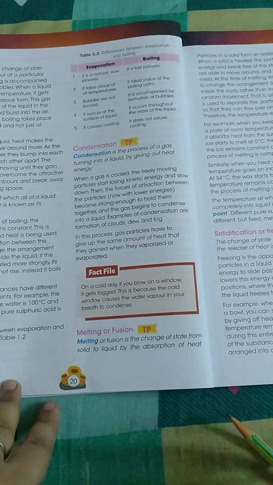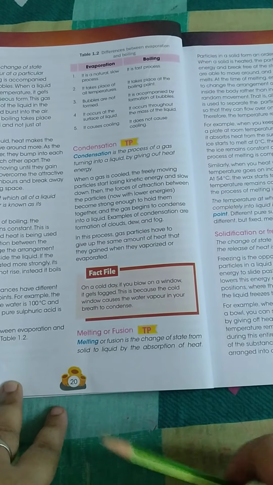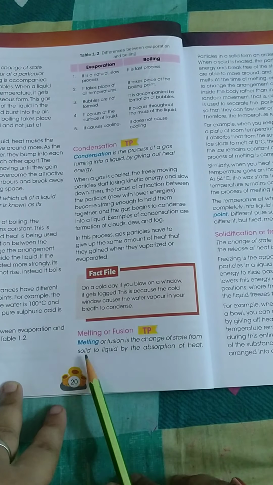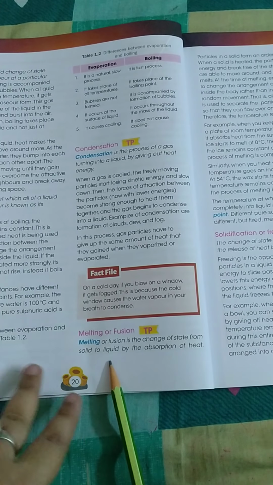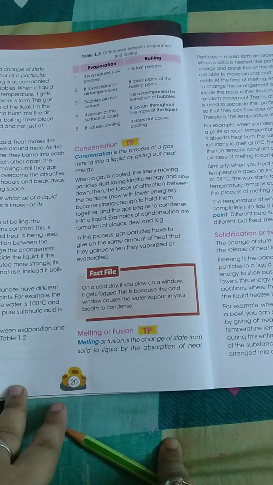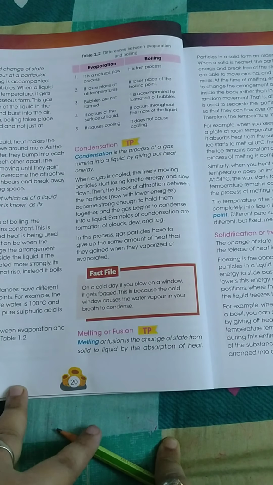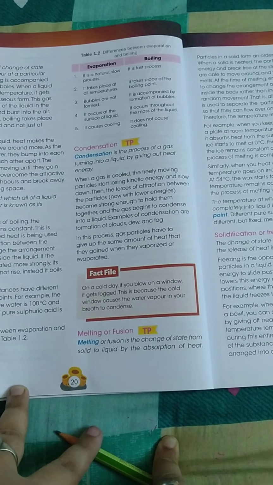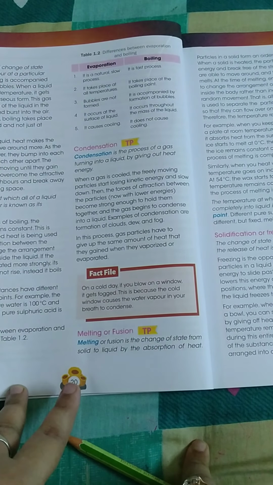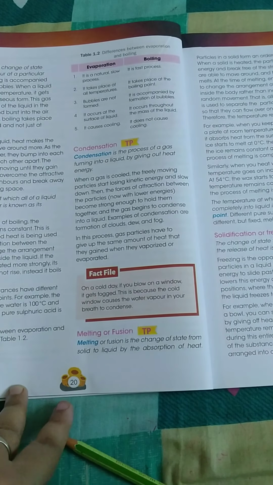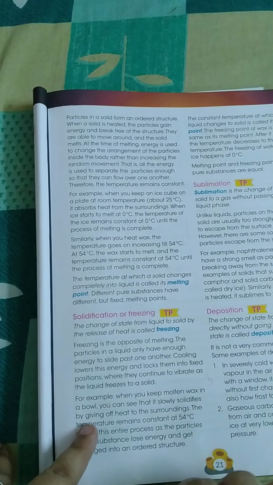Next is melting. What is melting? Melting or fusion is a change of state from solid to liquid. Do you know what melting is? If you take an ice cube on a plate, after some time you can see that the ice cube is not there. What is there in place of the ice cube? Water, but at 0 degree centigrade. How does this happen? See, it is given here.